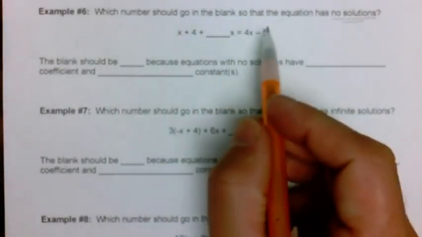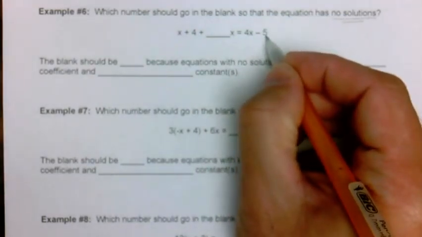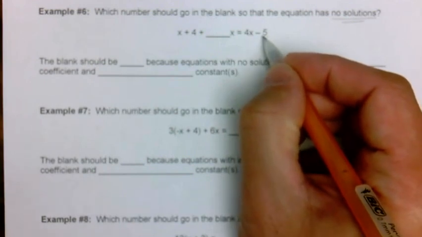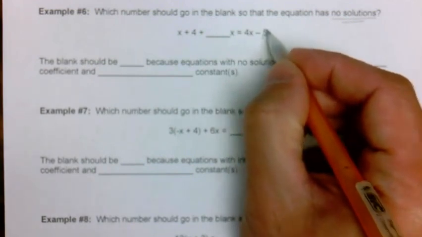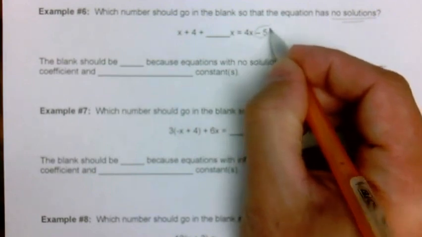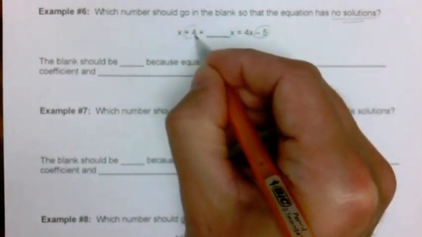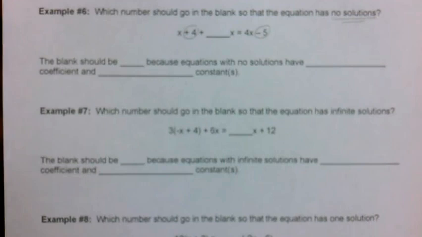On the right-hand side, it says 4x minus 5. We need to have different constants. Looking here, I have a -5, and over here, I have a +4. So the constants are different. However, we need to have the same variable with the same coefficient.